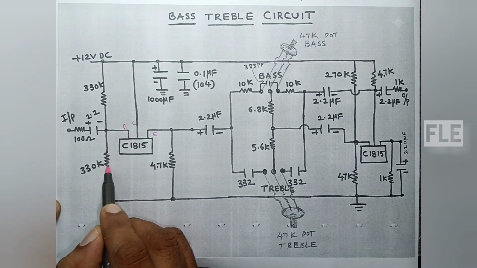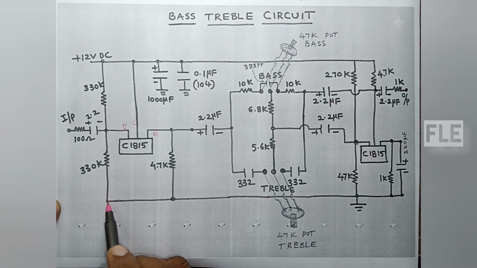The base is connected to the ground terminal using a 330K resistor.